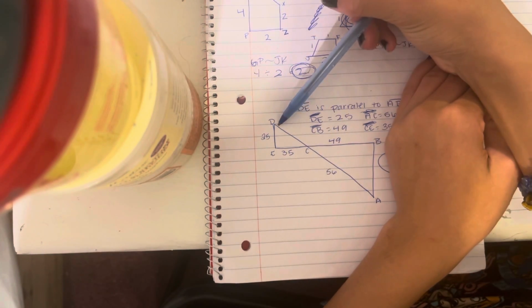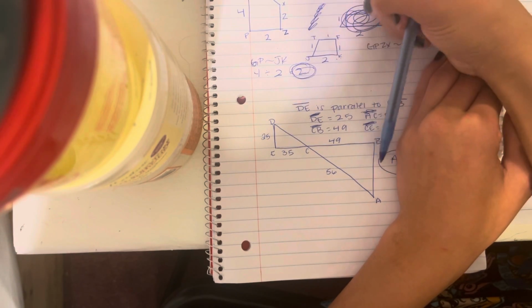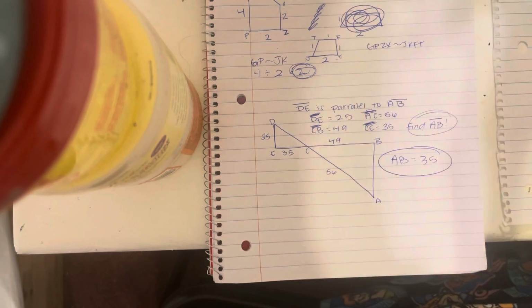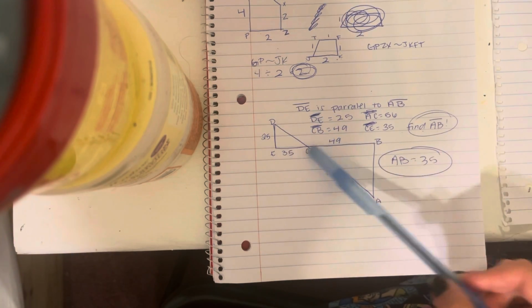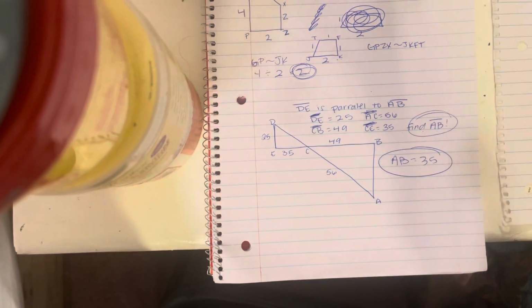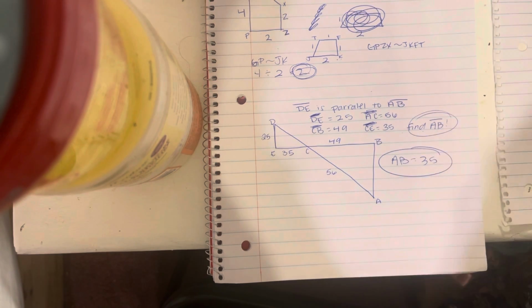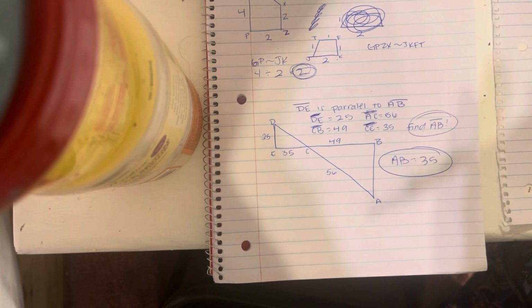Since DEC is smaller than ABC, it's not a rigid transformation. Rigid transformations consist of reflection, rotation, and translation.